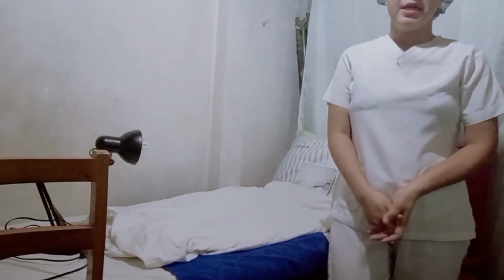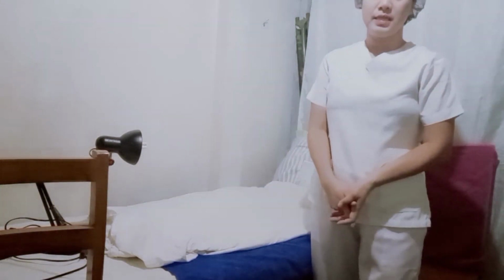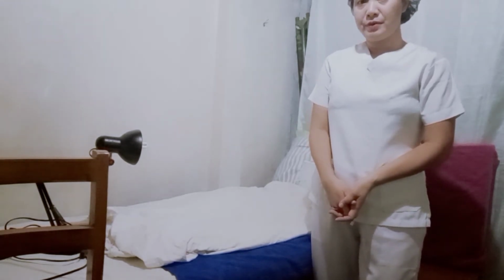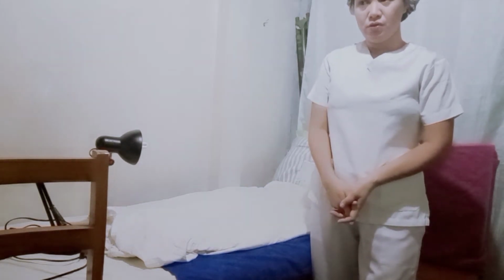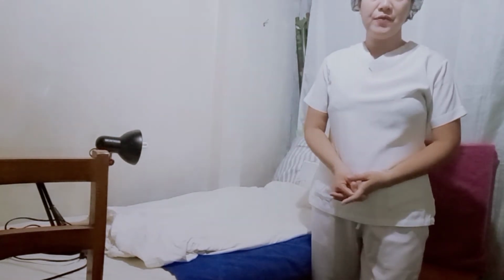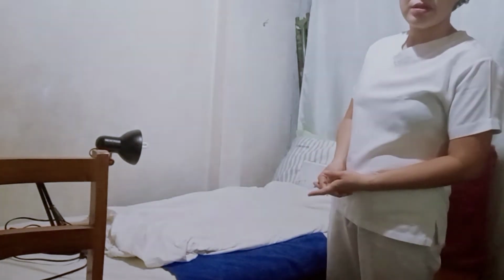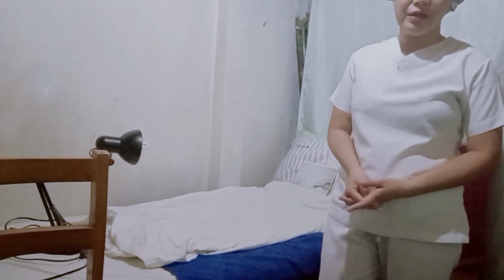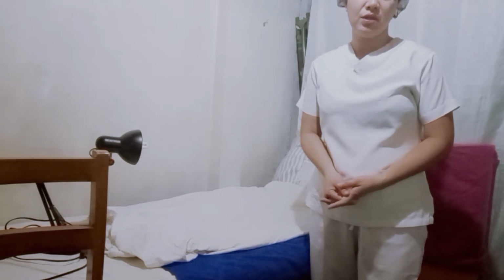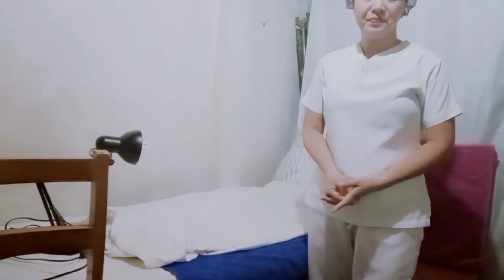And number 4, provide privacy. Every time we perform perineal care or a catheterization, we should close the doors or windows. This decreases the client's embarrassment and protects the patient's privacy.